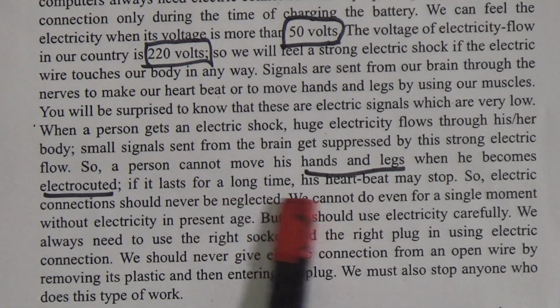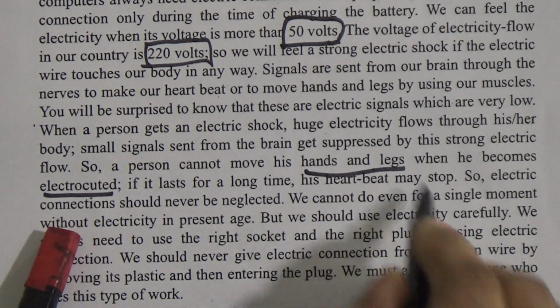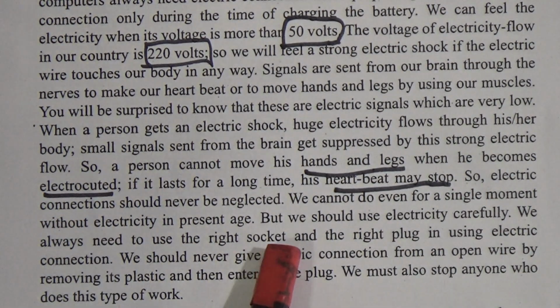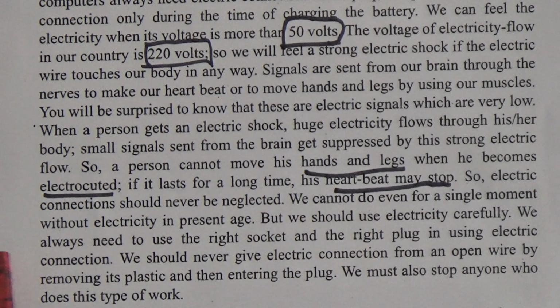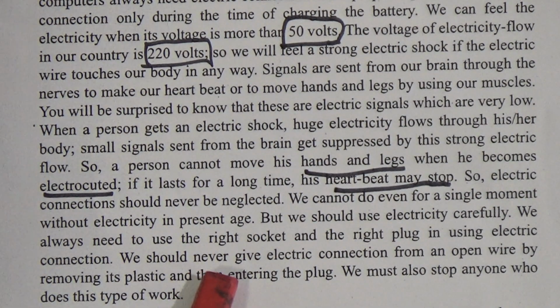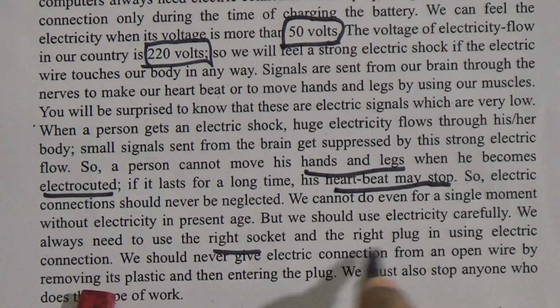If it lasts for a long time, his heartbeat may stop. Very dangerous. Long term electric shock, heartbeat may stop. So electric connections should never be neglected. We cannot do even for a single moment without electricity in present days, but you should use electricity carefully. We always need to use the right socket and the right plug in using electric connection.